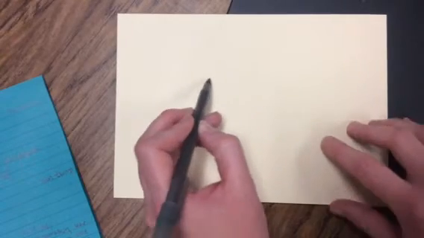Let me model for you what mine looks like on a half piece of paper. We have 3 words that we're going to be working with today: mild, sight, and tight. All of these have the long I sound in them. Mild, sight, tight. Notice how these words are spelled and practice noticing that spelling throughout your week.